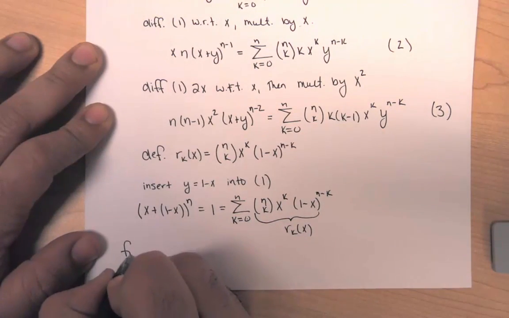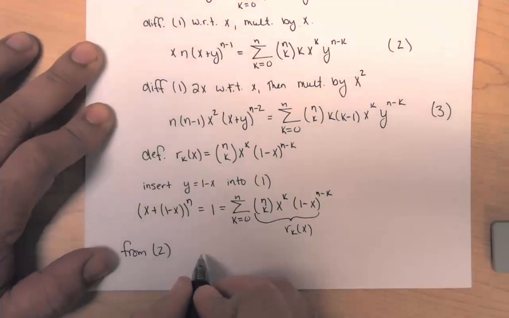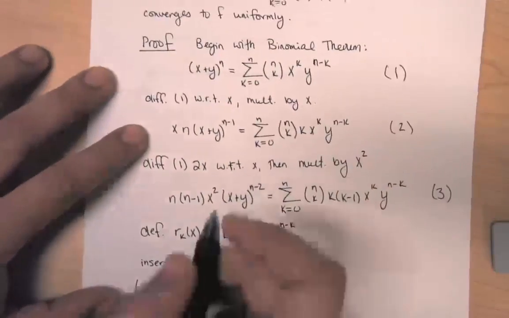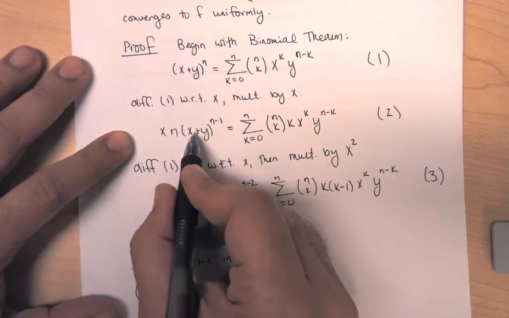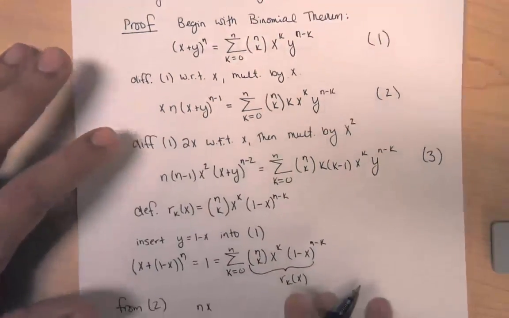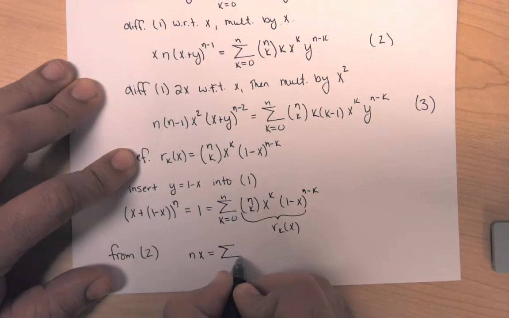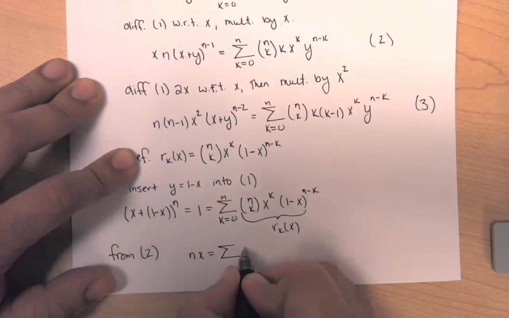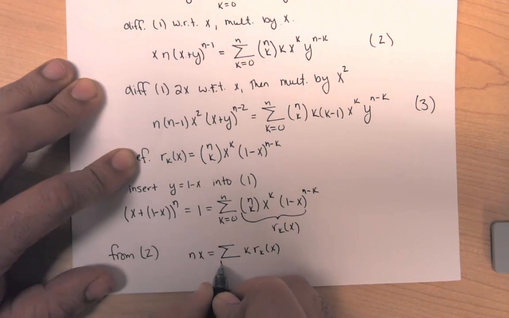Similarly, from equation 2, I get n times x. Again, I'm inserting y equals 1 minus x, which means this is 1, and I'm left with just nx equals the sum of k times rk of x.